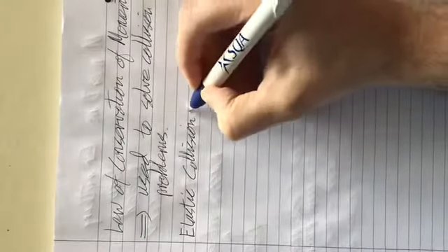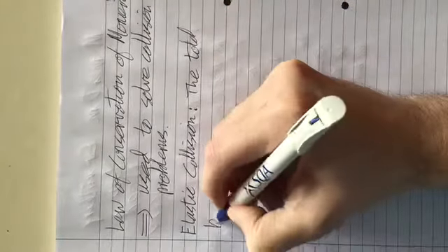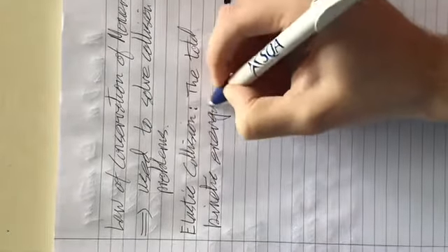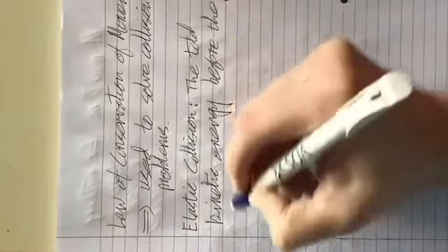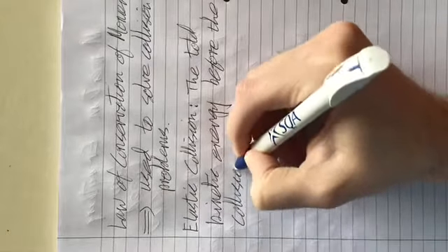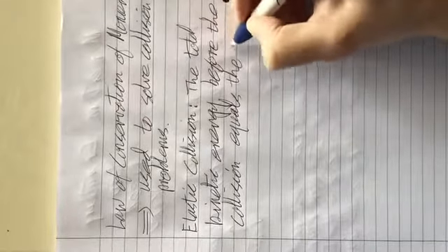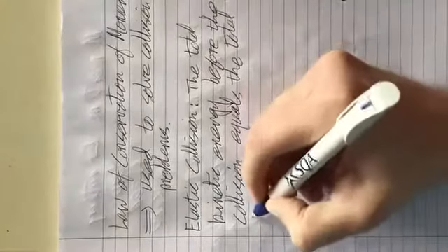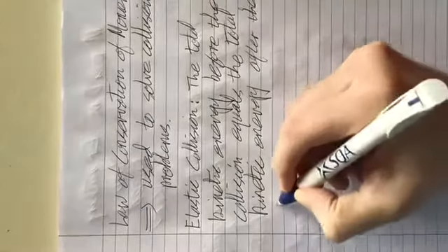And in this kind, the total kinetic energy before the collision equals the total kinetic energy after the collision.